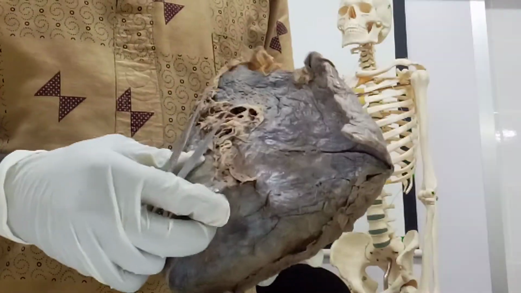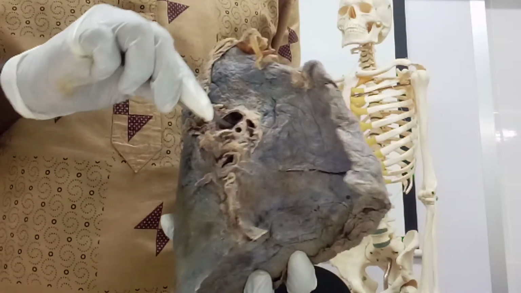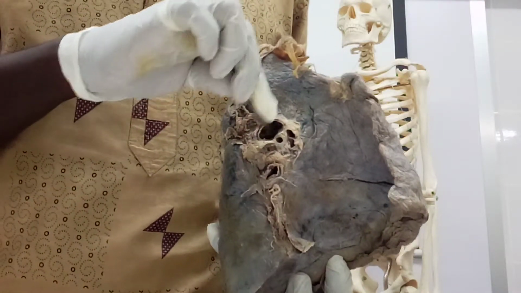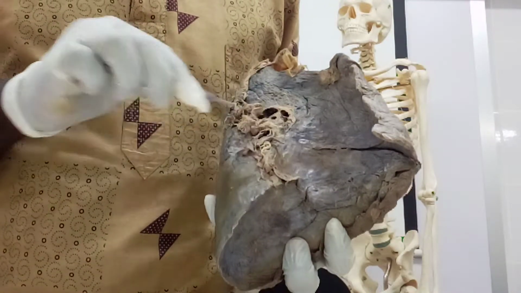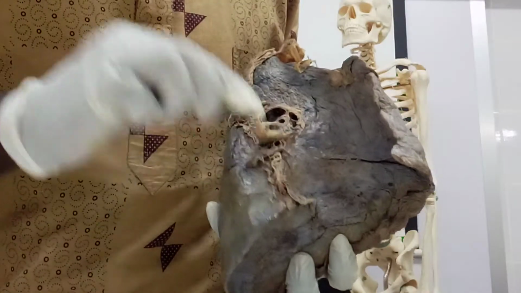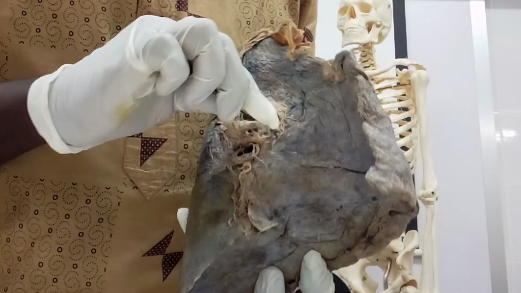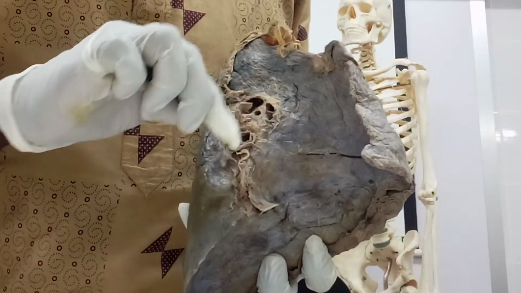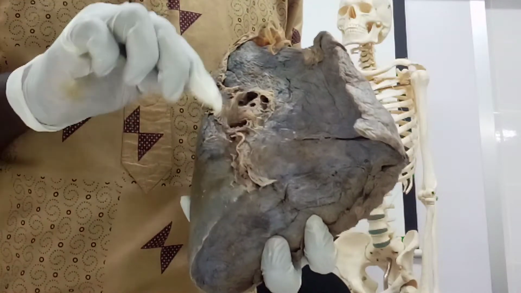Over here, we are going to have the most superior one being the pulmonary artery. Again, our principle holds that the most anterior one will be the superior pulmonary vein, and the most inferior one being the inferior pulmonary vein.